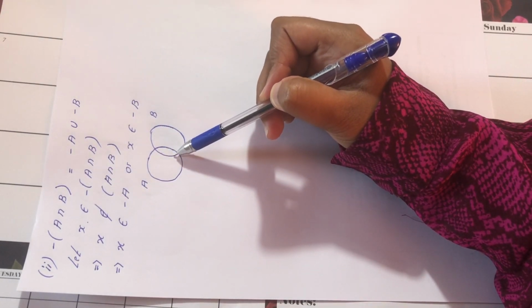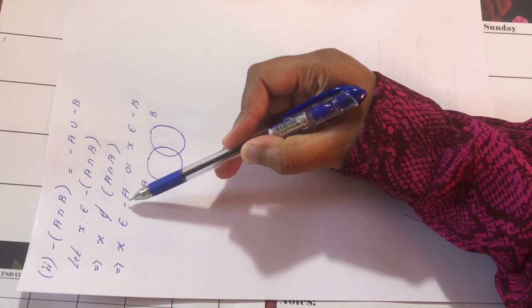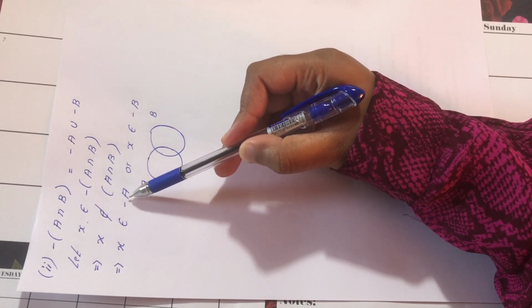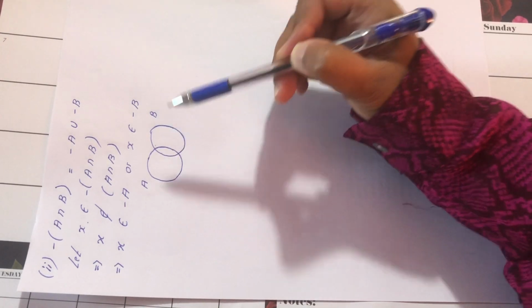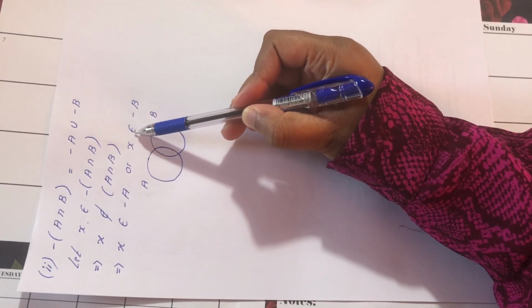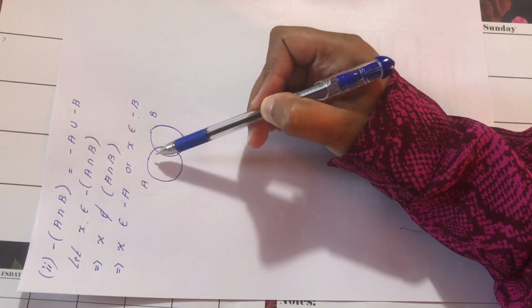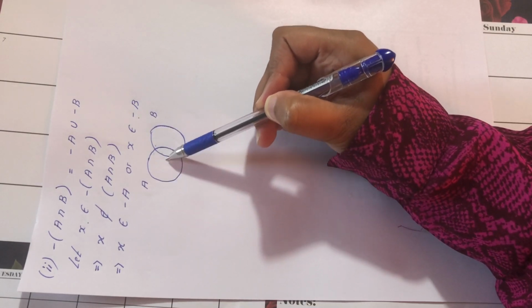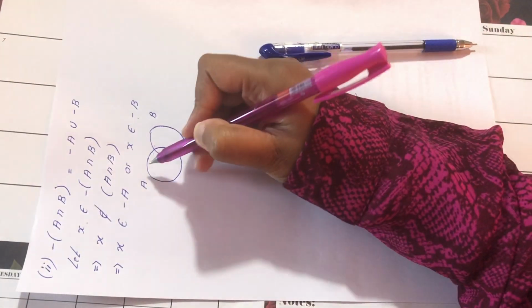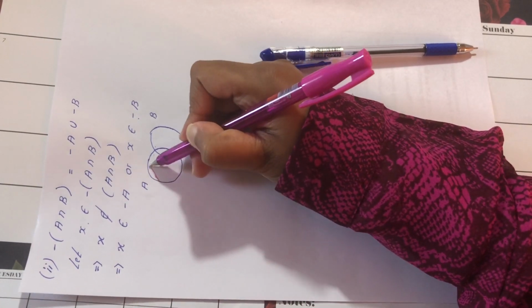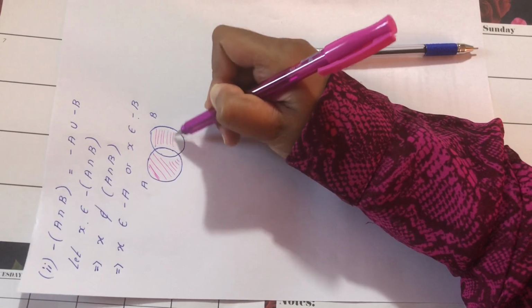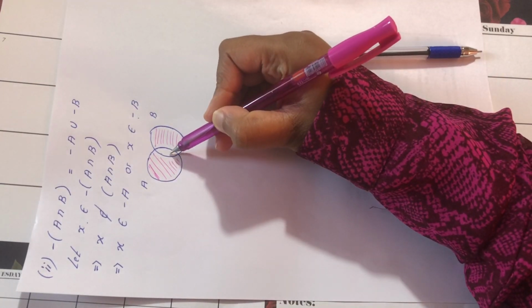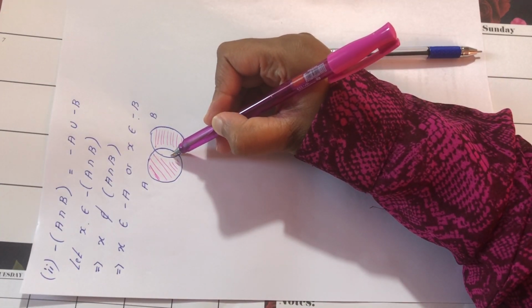It means that X is an element of A complement, which means not in A, or X is an element of B complement, which means not in B. Means that X is in here or here, but not in A intersection B.